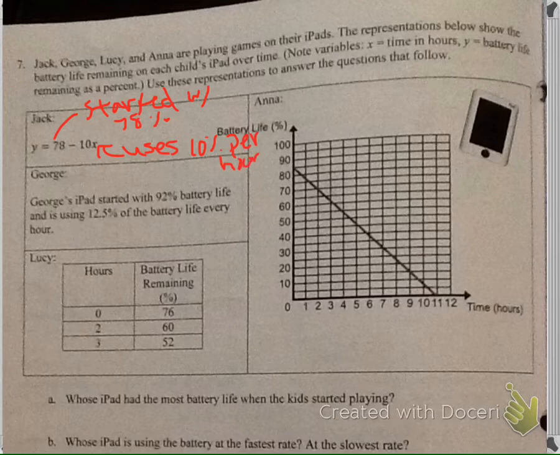Okay. Now George started with 92% and uses 12.5 every hour. So his equation would be y equals 92 minus 12.5x.